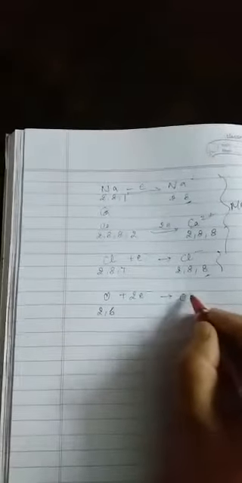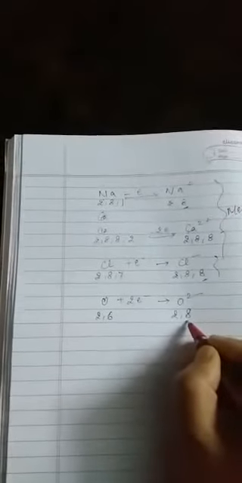Next we consider oxygen. The outermost shell contains 6 electrons; its configuration is 2 6. When it gains 2 electrons, it becomes O2-, and the configuration becomes 2 8. To complete its octet, oxygen gains 2 electrons. So elements which gain electrons are non-metals, and elements which lose electrons are metals. This is the simple way to understand.